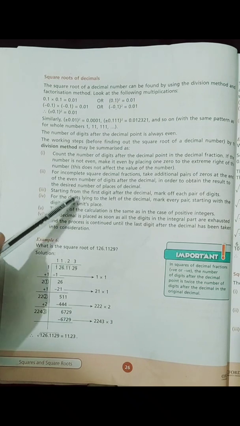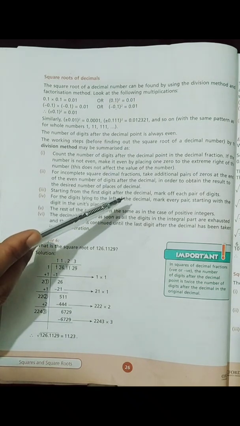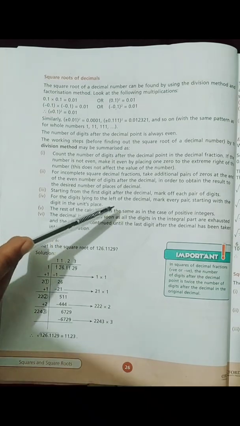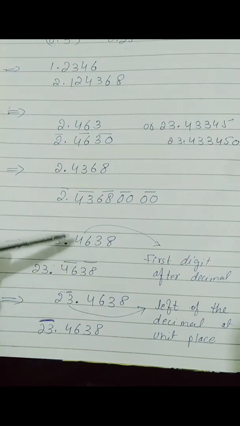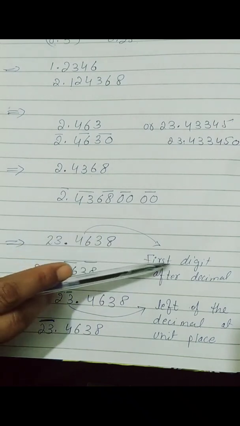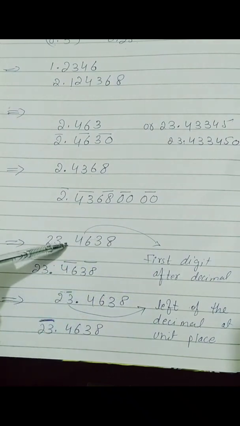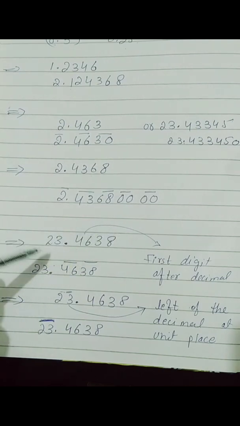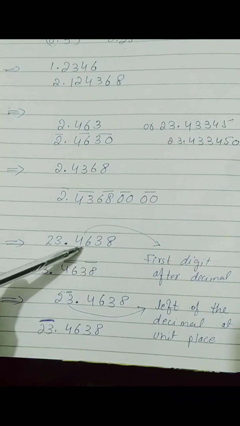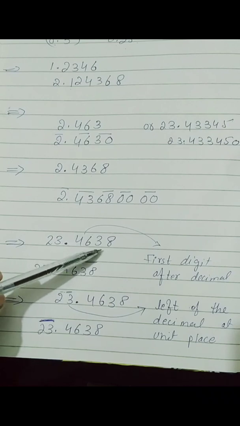Next, we start from the first digit after the decimal mark, making pairs of digits. For example, we have a value 23.4638. Now we make pairs after the decimal, starting from the first digit after the decimal. So the first digit after the decimal is 4, so we make a pair 4 6, then 3 8. It means that when we are going to make pairs, we take the first digit after the decimal to make a pair and then the next.